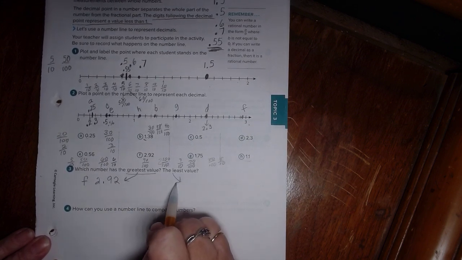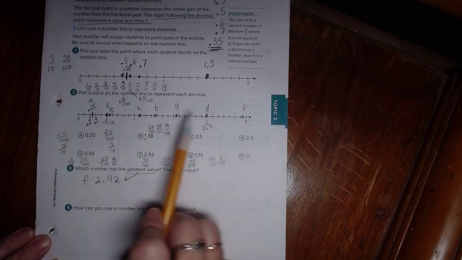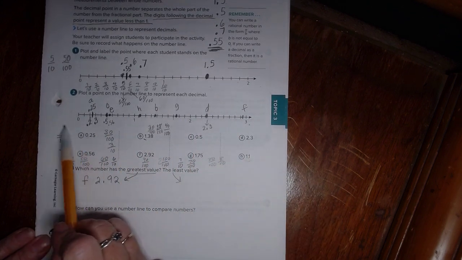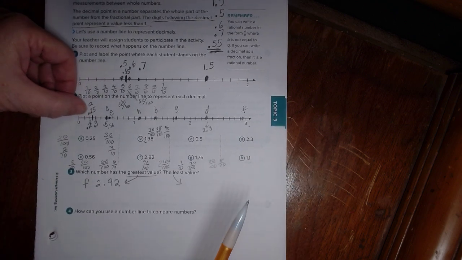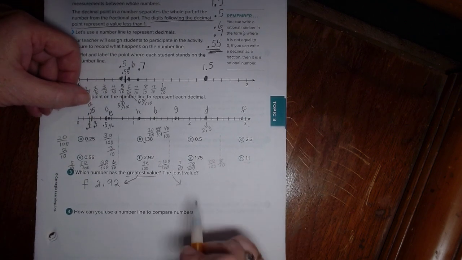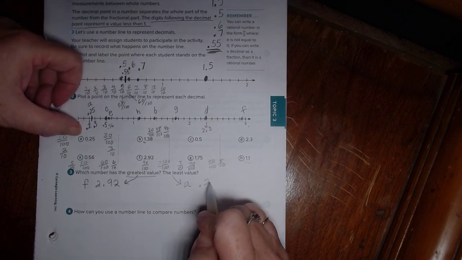Which one is the least? Is it the one furthest to the right, or I'm sorry, to the left. Right to get bigger. The furthest on the left for smaller. So that was, looks like this letter A, which was 25/100.